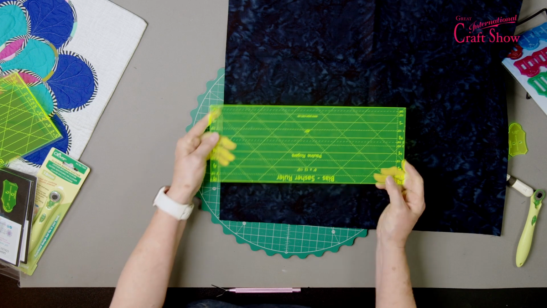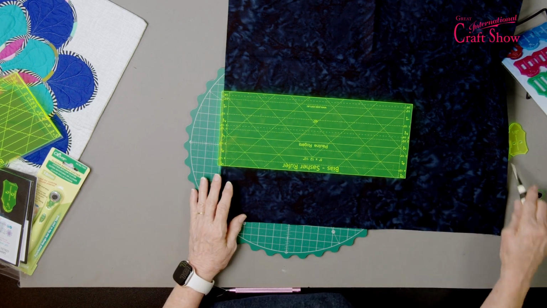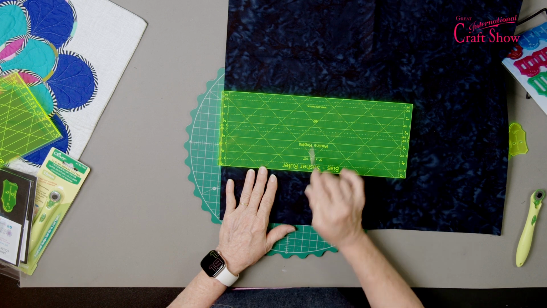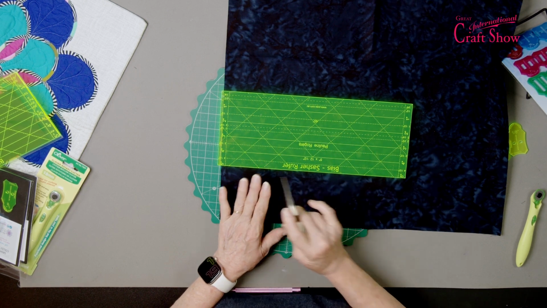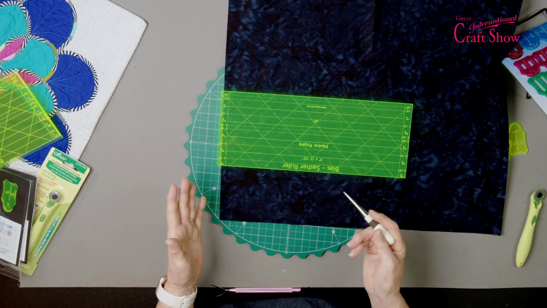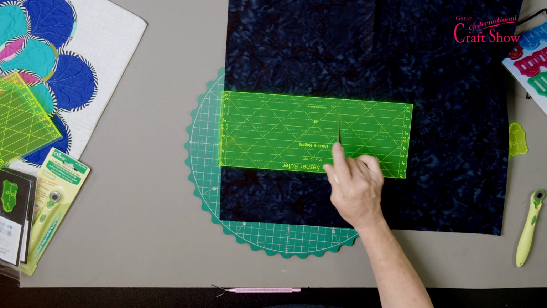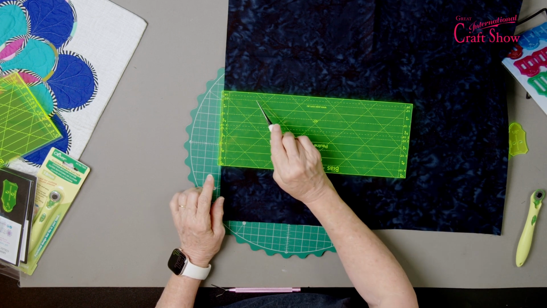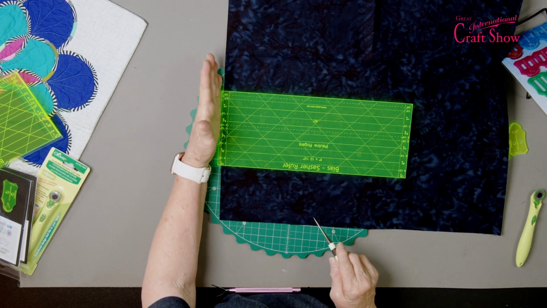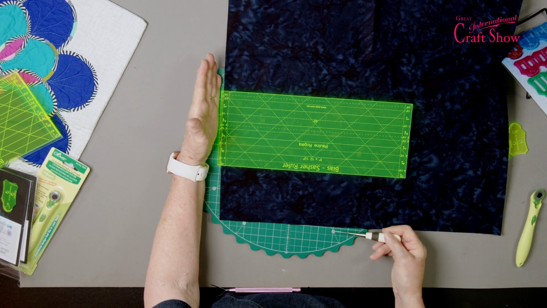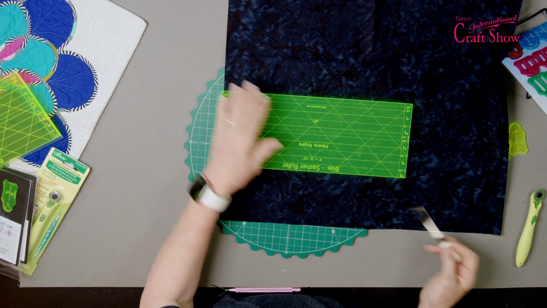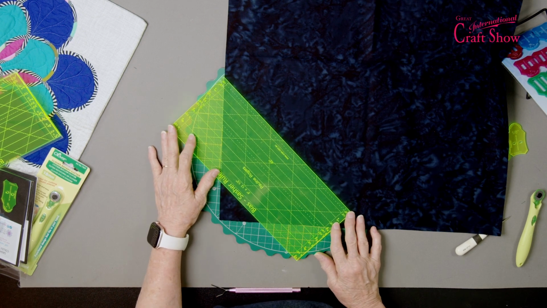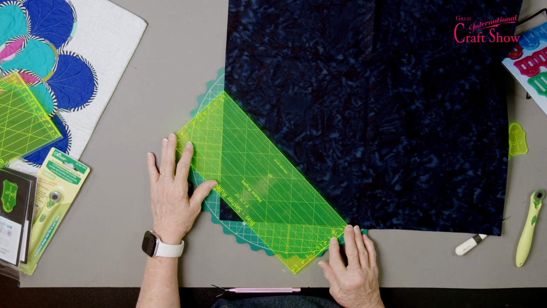So on this ruler, I'll just explain this a little bit to you. You can see that we've got 45-degree angles running in both directions. Now, I haven't seen any other rulers out there. They may be there, but I have not seen them that have the 45-degree going both ways. So we're going to put one of these 45-degree angles on one side of the fabric, the other 45-degree angle on this side of the fabric. So just simply turn the ruler around. We'll come to this edge and this edge.